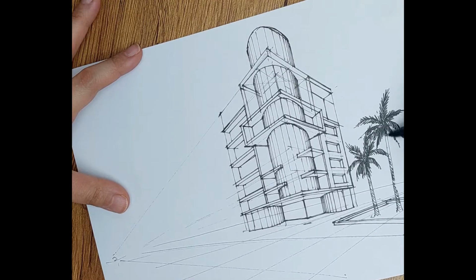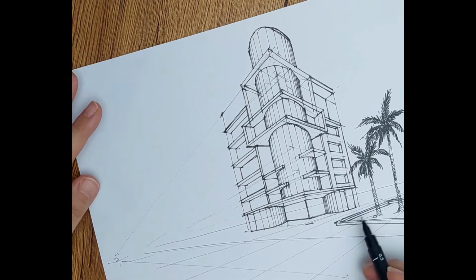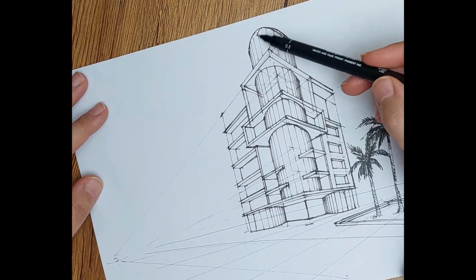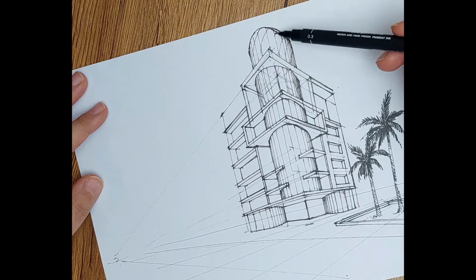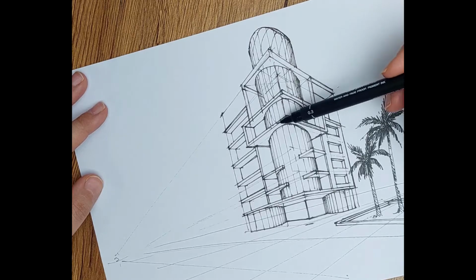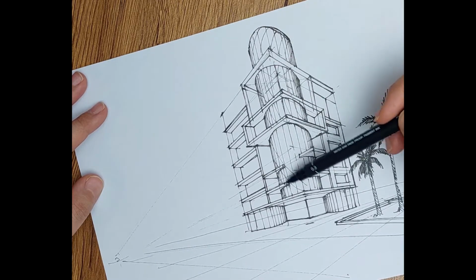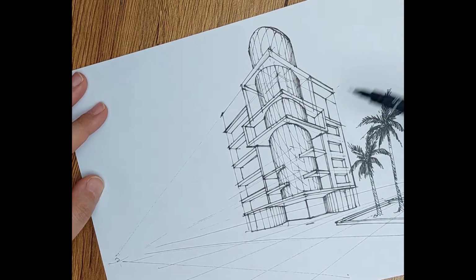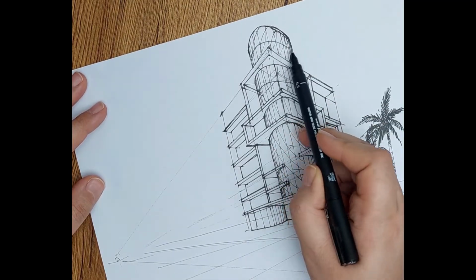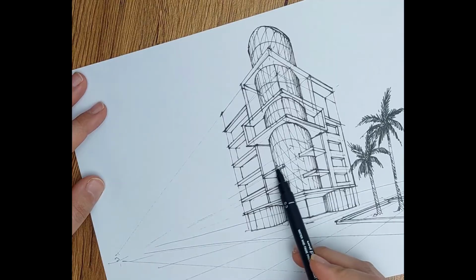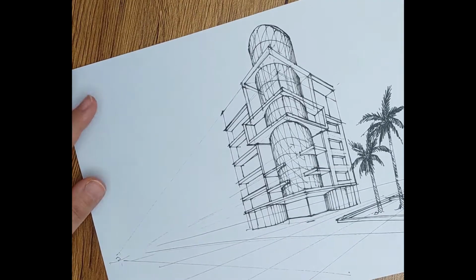When you add these environmental elements, you make your drawing come to life. The structure of this cylinder part, maybe a diagrid structure.